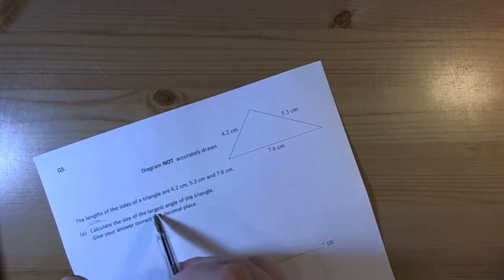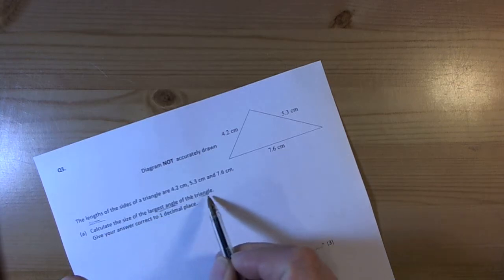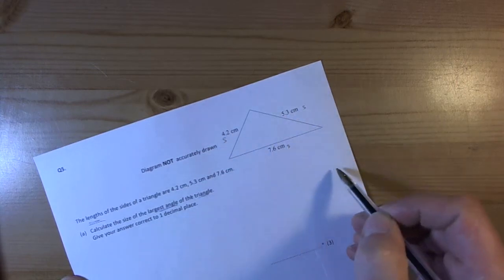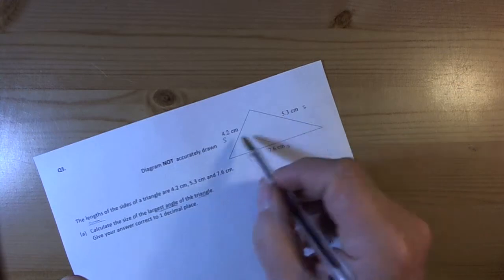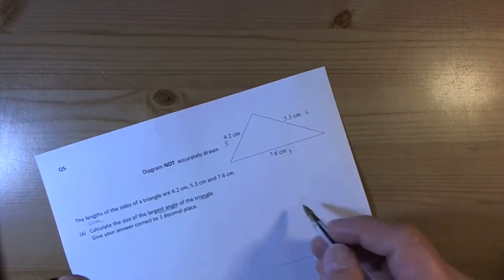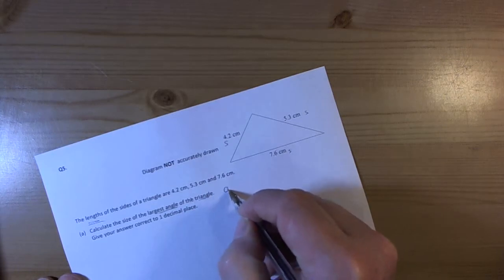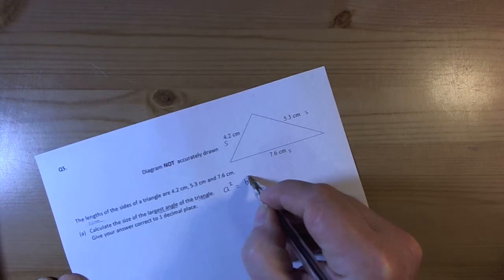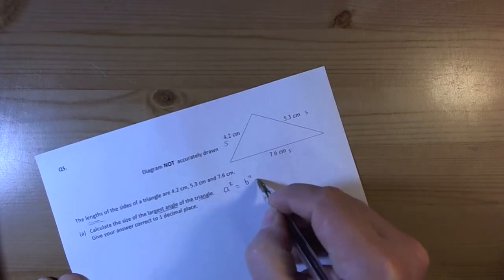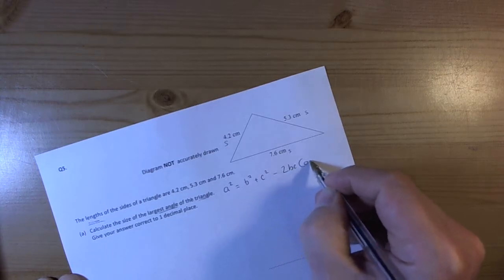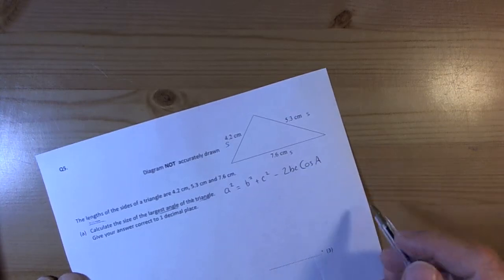So it says calculate the size of the largest angle of the triangle. We can see here that we've got a side, side, side triangle. When you've got a side, side, side triangle and you're trying to find angles within it, then the cosine rule is appropriate. So if we write down the cosine rule that's given to us on the exam paper's formula sheet, a squared equals b squared plus c squared minus 2bc times the cos of the angle where a is.